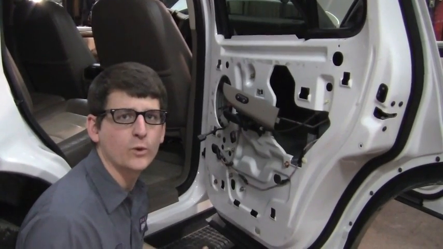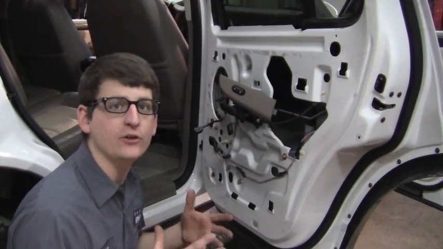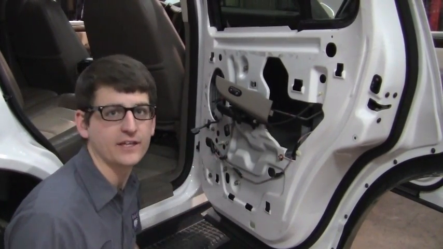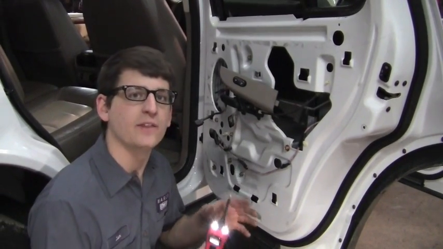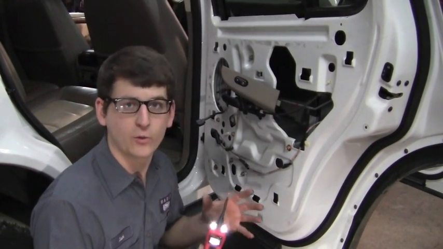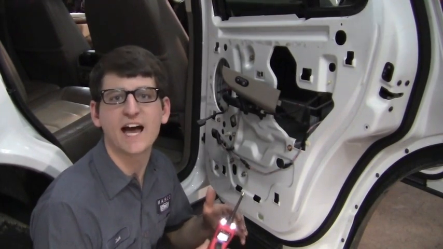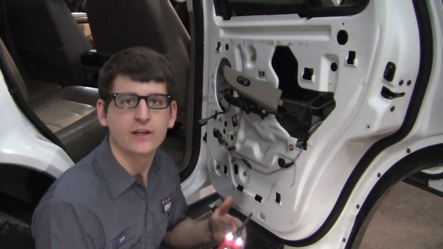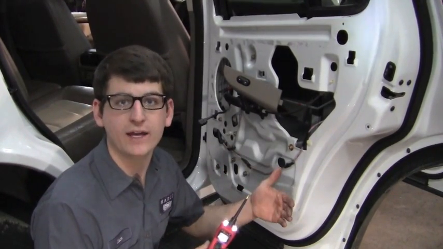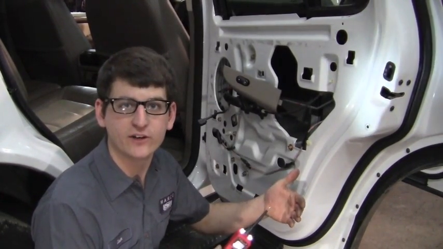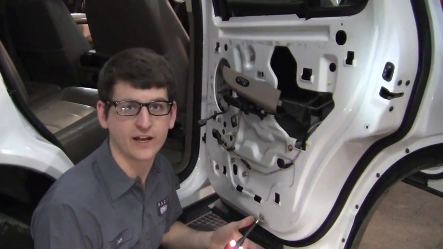Before we move forward, we want to go ahead and test the motor for proper operation. It's key to do that so that you don't replace something that you don't need to. Now, as we look at the diagram, we can see that the motor is operated with ground on both sides of the circuit, with the switch controlling which side power is given to. Now, that's a reverse polarity motor, so as we push one way, power is provided on one side of the circuit, and then as we change the switch the other way, power is provided to the other side.